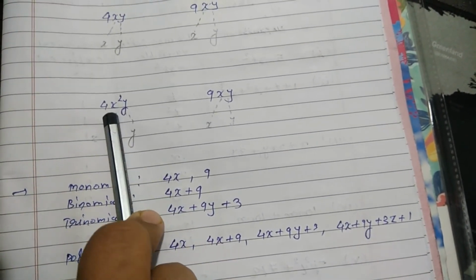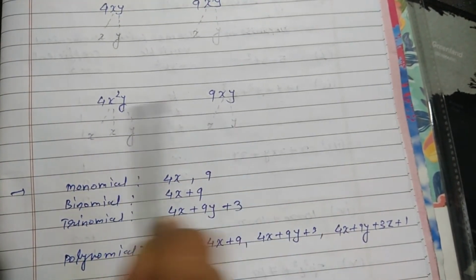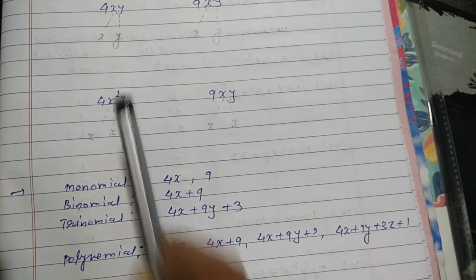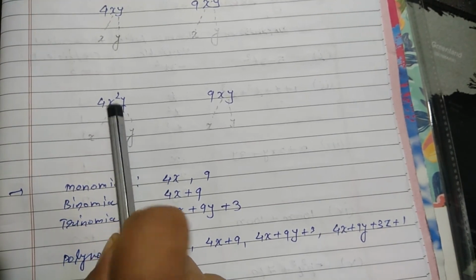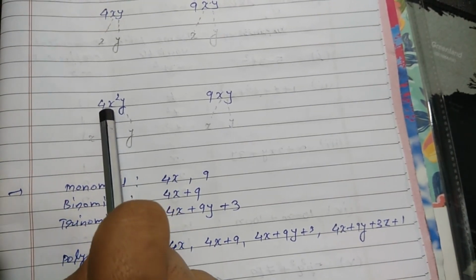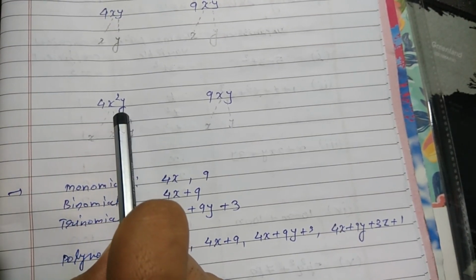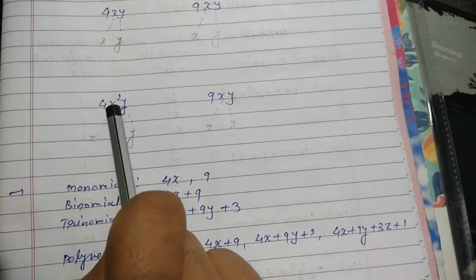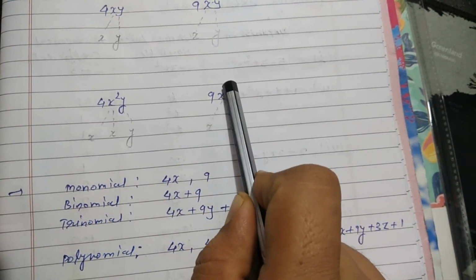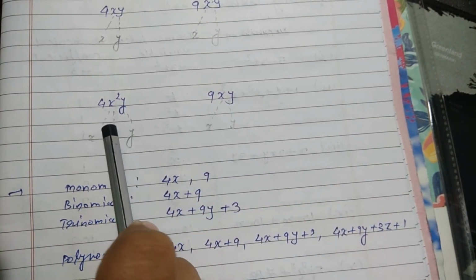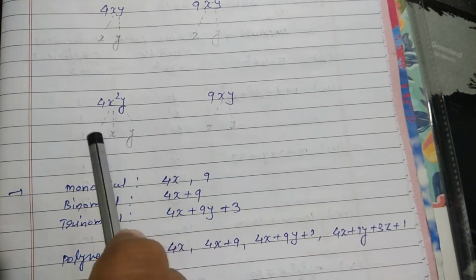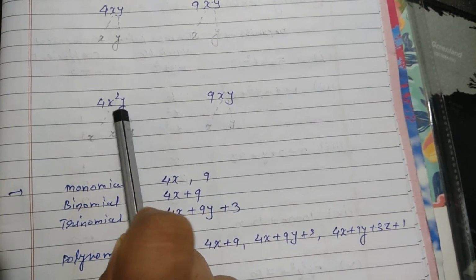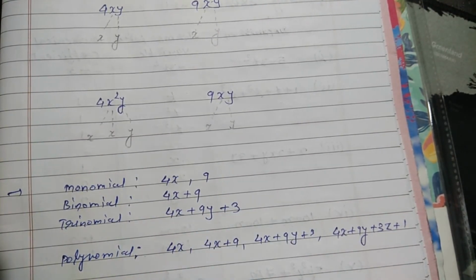Next, here we have 4x square y and 9xy. Now we have to compare these two terms to see whether they are like or unlike. First of all, we have to check their variables. Here x and y are the variables, and in this term also x and y. Now we have to check their powers. Here x has power 2, here x has power only 1. So these are not terms having the same algebraic factors. That's why these two terms are unlike terms.